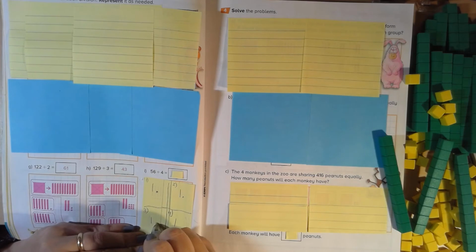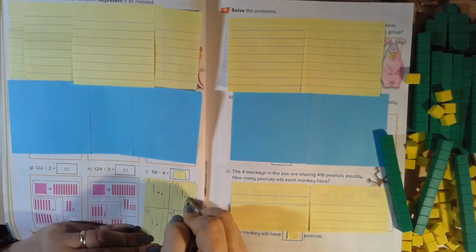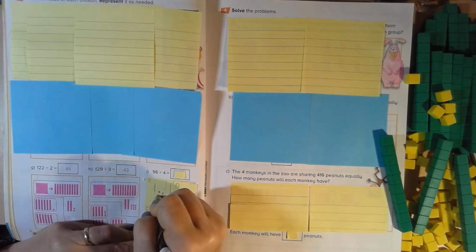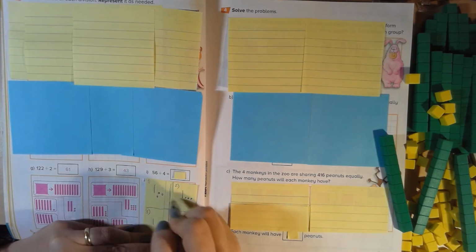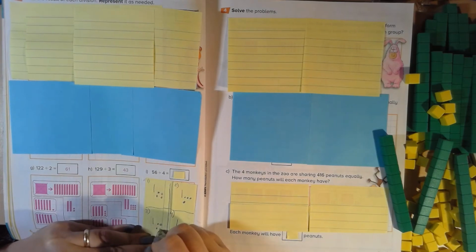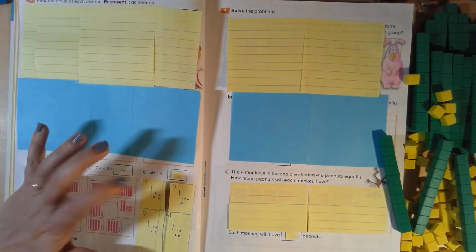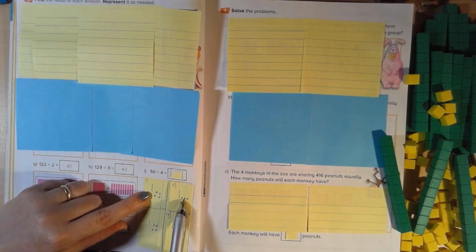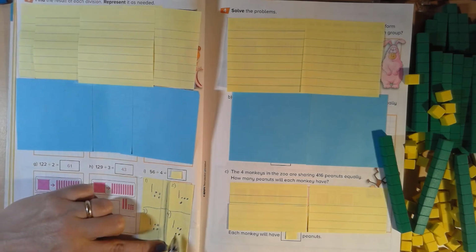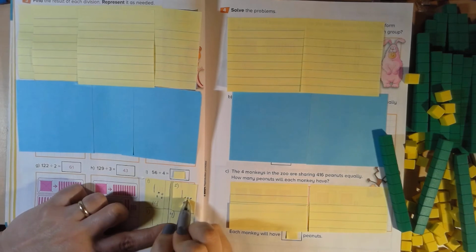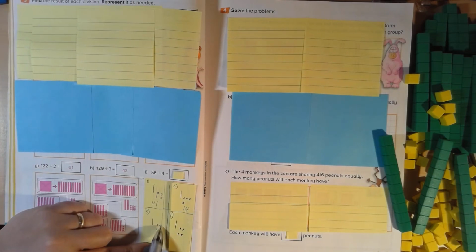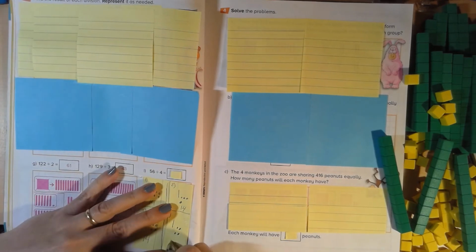41, 42, 43, 44, 45, 46, 47, 48, 49, 50, 51, 52, 53, 54, 55, 56. So I see that 56 divided by 4, 10, 20, 30, 40, 41 up to 56, is going to be 10, 11, 12, 13, 14 in each group.